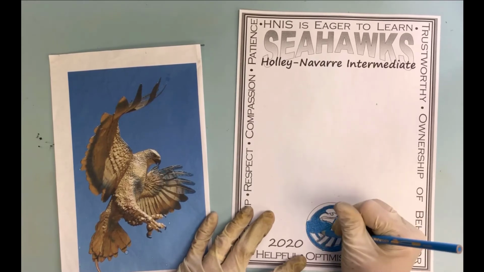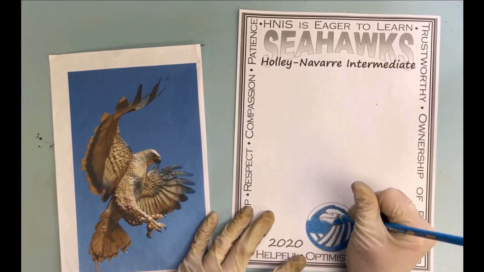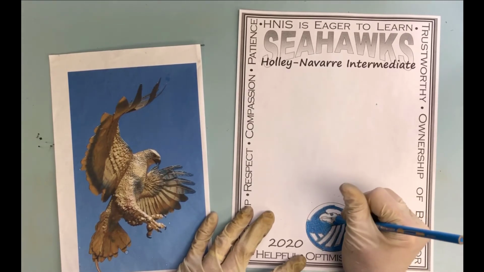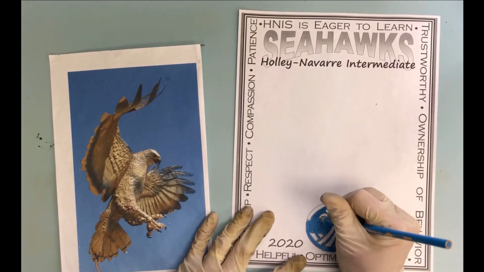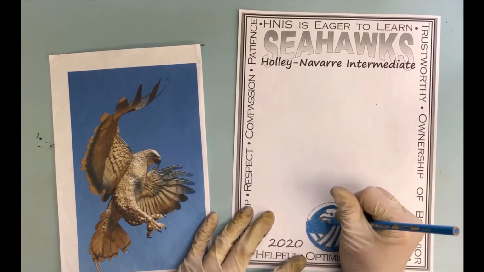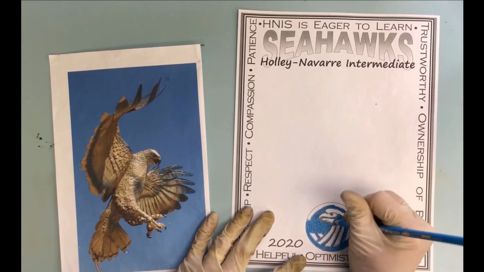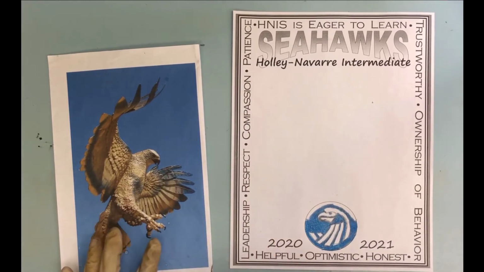And don't be shy if you need to sharpen your pencil to get in those little tiny areas. You can certainly do that. But there is my wonderful Seahawk, because that's of course our mascot. I think that's colored in pretty good.